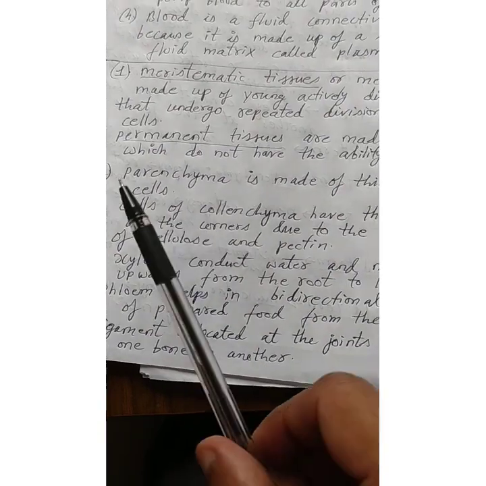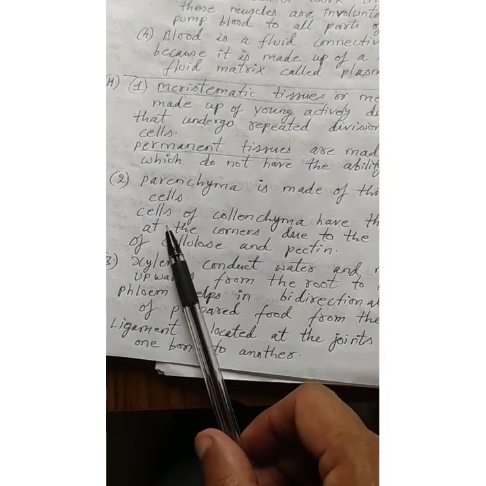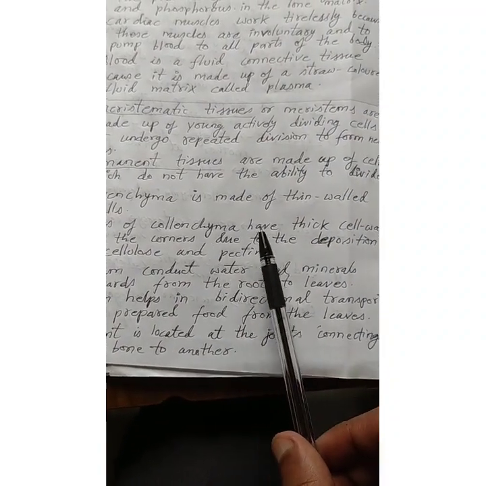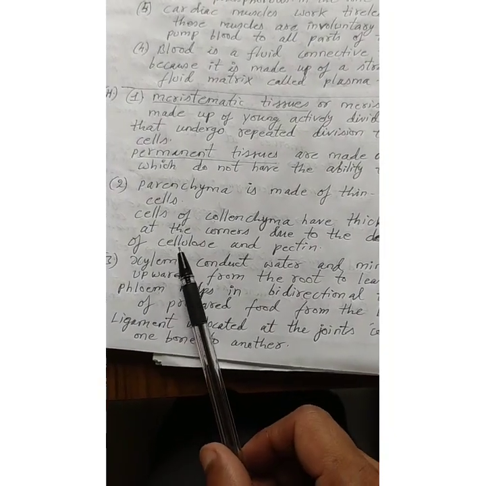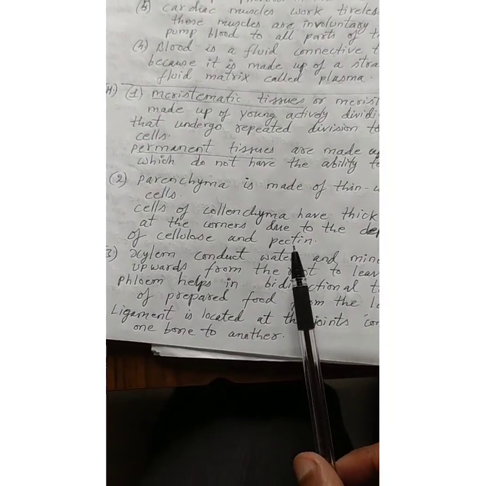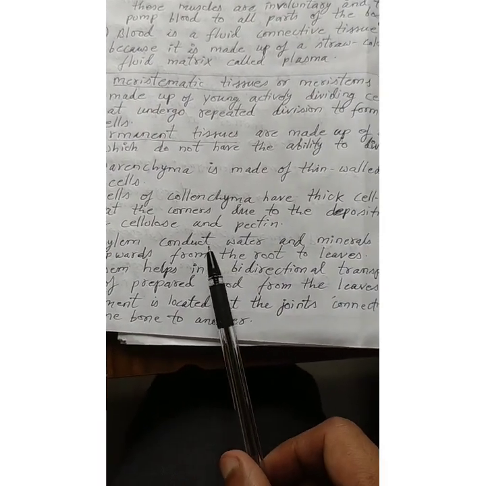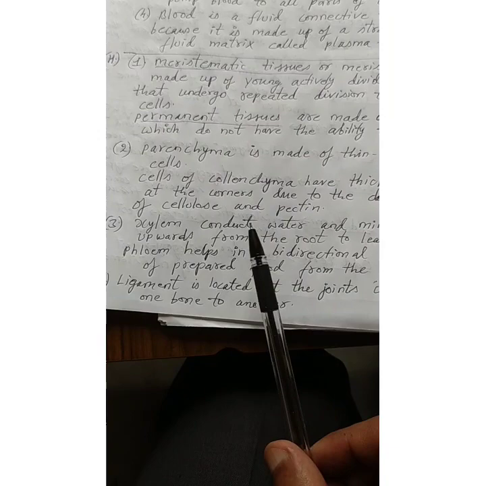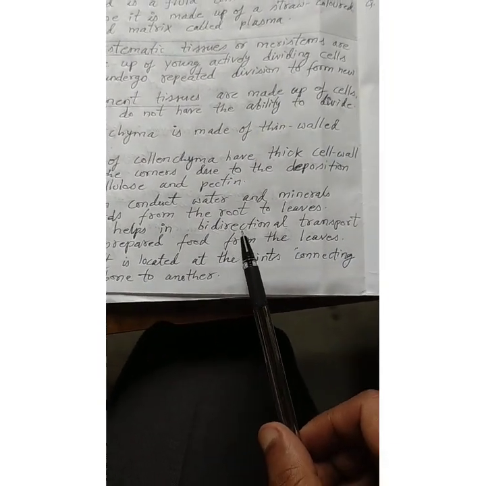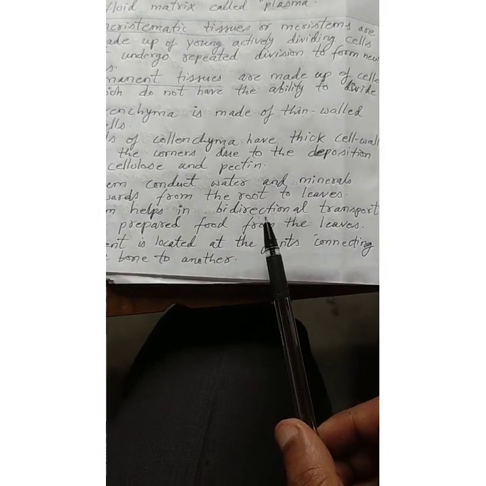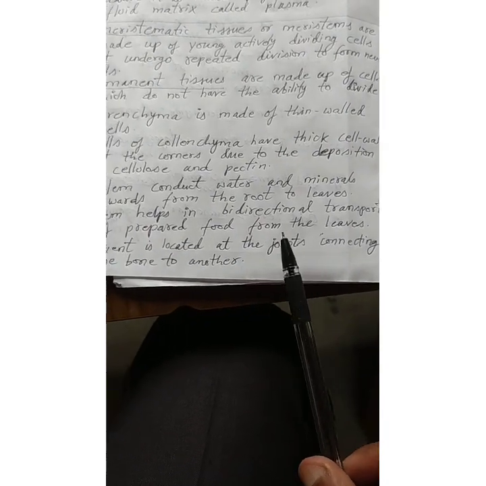Okay, next one we are doing parenchyma and collenchyma cell wall. Parenchyma is made up of thin walled cells, and cells of collenchyma have thick cell wall at the corners. Why? Due to deposition of cellulose and pectin. The third question was xylem and phloem, what material they transport? Xylem conducts, that is transports, water and minerals upward from the roots to the leaves, whereas phloem helps in bidirectional, means in both directions, upward as well as downward, transport of prepared food from the leaves.